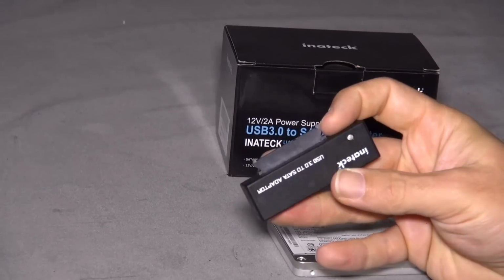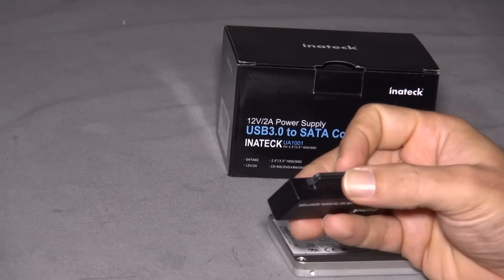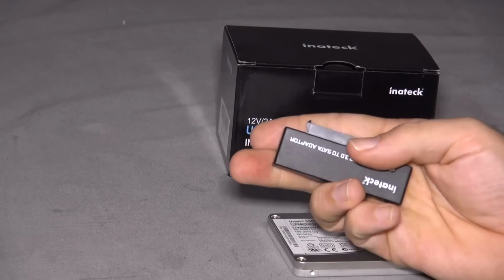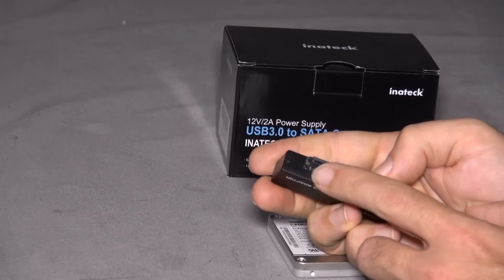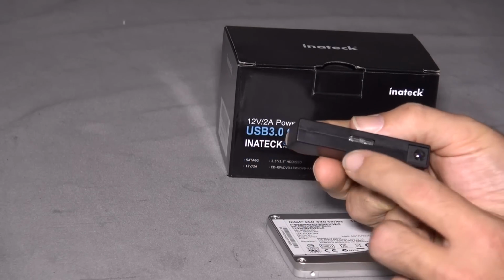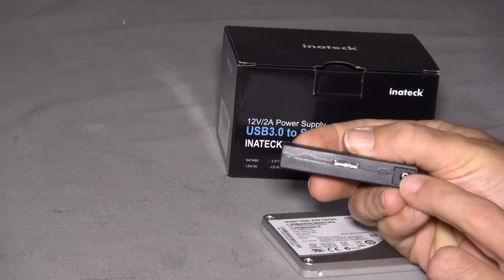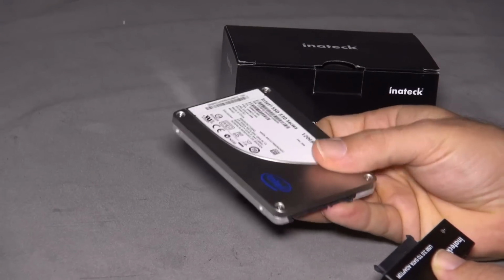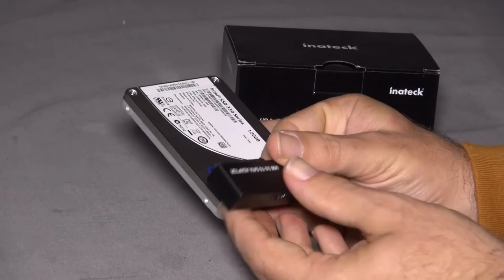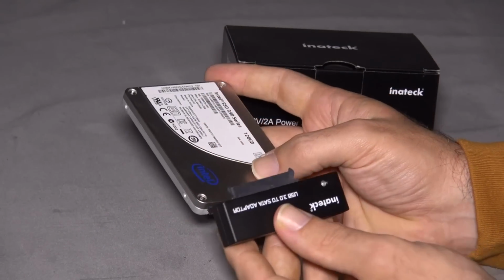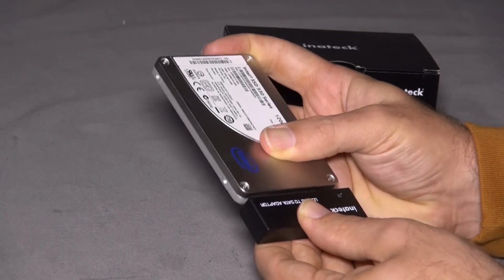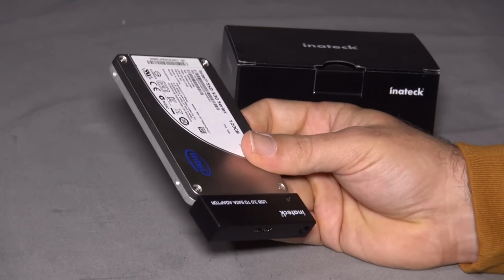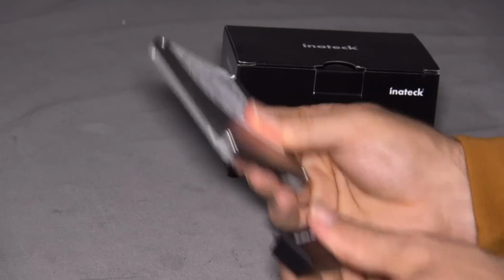Basically, this is the guts of an enclosure or the guts of a docking station in a really small form factor. You have your SATA connector here, your USB 3.0 connector here, and your power connector here. So the idea is, let's say you have a hard drive that you just pulled out of a laptop computer. You can plug this on the USB 3.0 connection into your data recovery computer. You can just connect this and away you go. You can grab all the data that you need, copy paste, do whatever you need to do, and then pop it off.